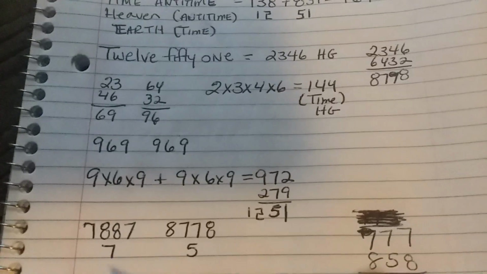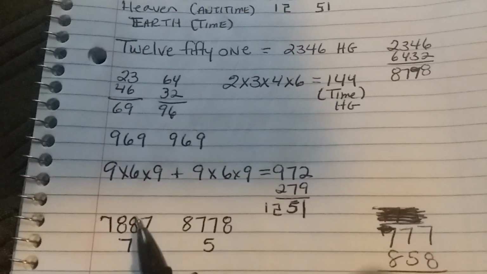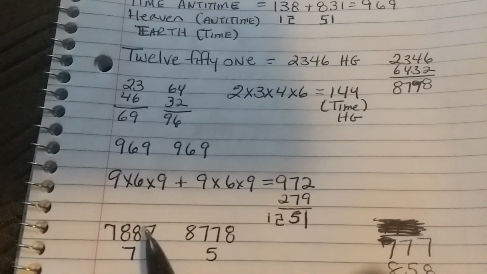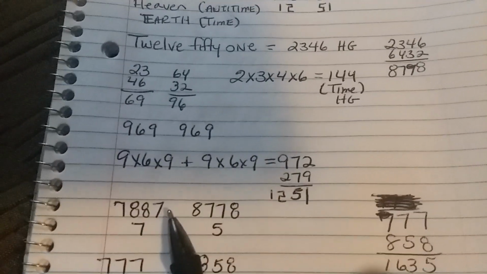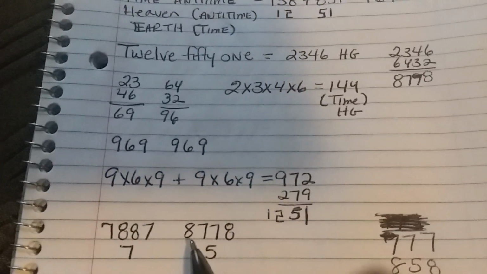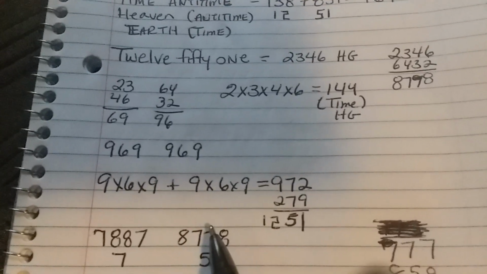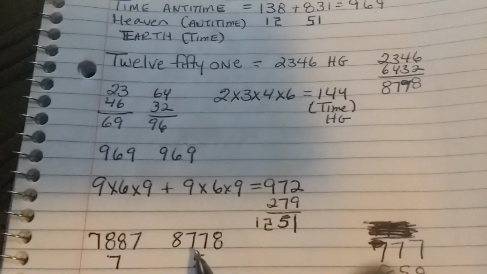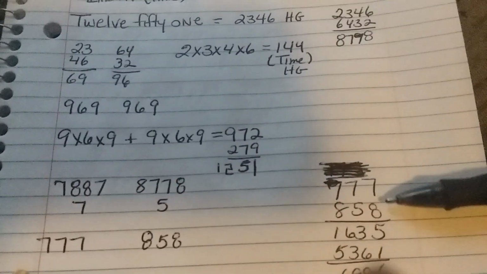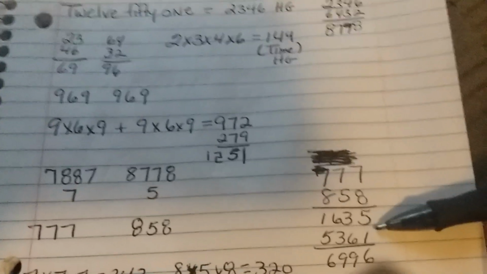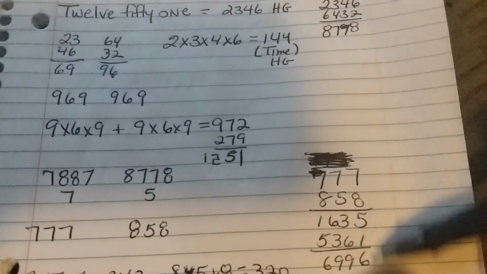And if you write it this way, 7887, and think of the two 8s coming together, time and antitime coming together, two 8s make a 16. 1 plus 6 is 7, so you get 7, 7, 7. Or if you write it this way, 8, 7, 7, 8, two 7s will make a 14. 1 plus 4 is 5, so you get 7, 7, 7, 8, 5, 8. If you add the two together, it's going to equal 1635. Add to its reverse is 6996. So it brings you back to 6996.